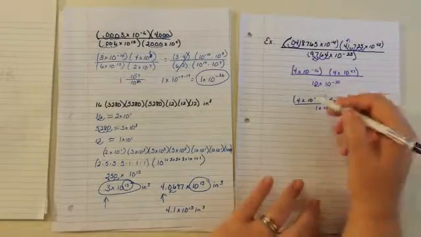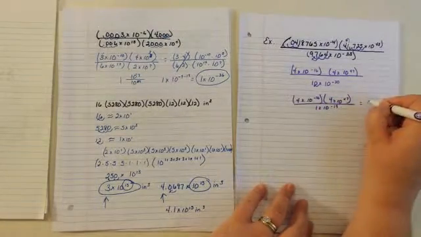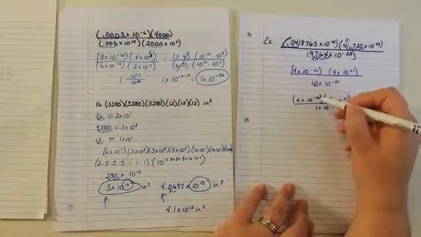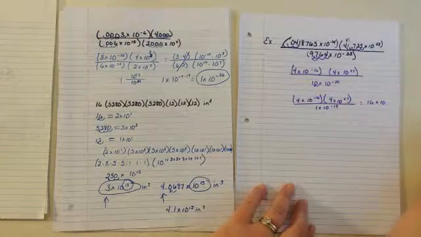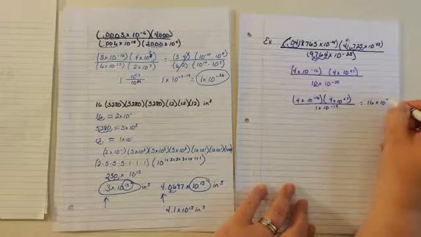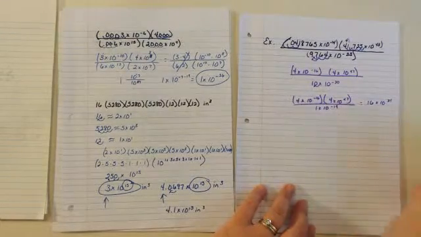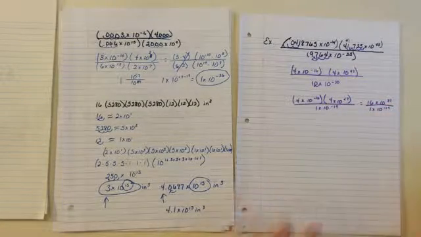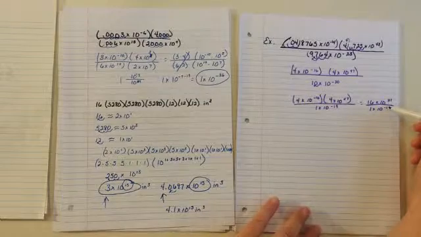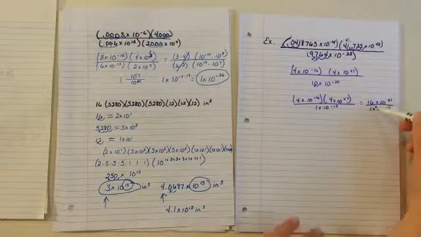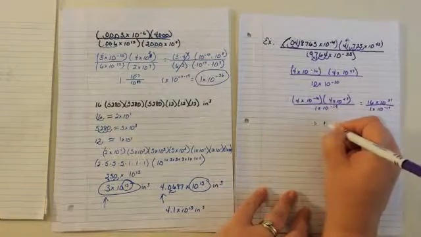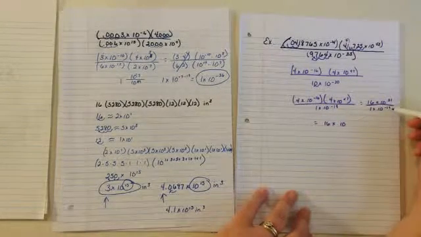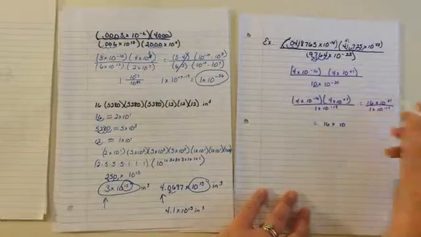Okay? 4 times 4 is 16 times 10 to the negative 16 plus 47 is 31 over 1 times 10 to the negative 19. Okay, this is 16 divided by 1 is 16 times 10. This will be 31 minus negative 19, which will be 50.